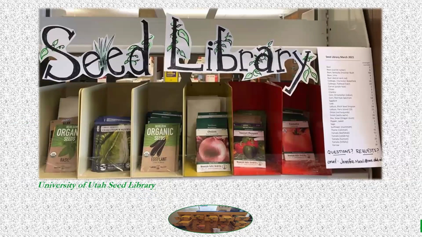This is the University of Utah Seed Library. As you can see, they're reusing dividers here. A lot of public libraries might have old dividers like this or similar things kicking around. Those are perfect, and tape in front. It's as simple as that. And then, of course, information here on what everything is, how much of everything is provided, and then just questions, requests, and email. So that's one way to do it.